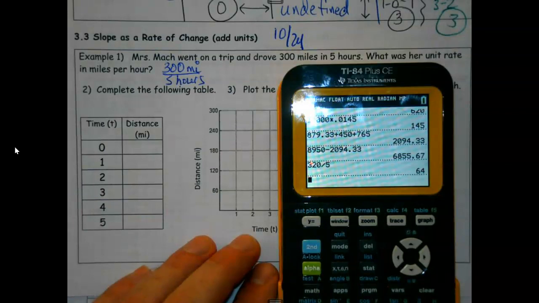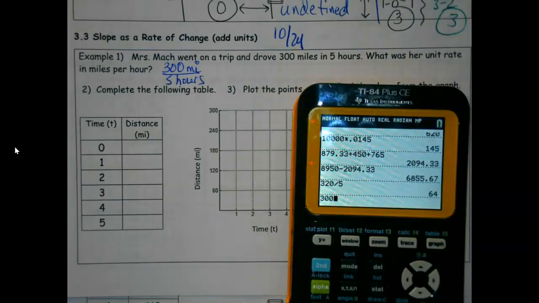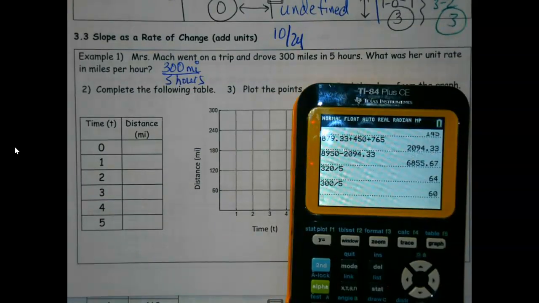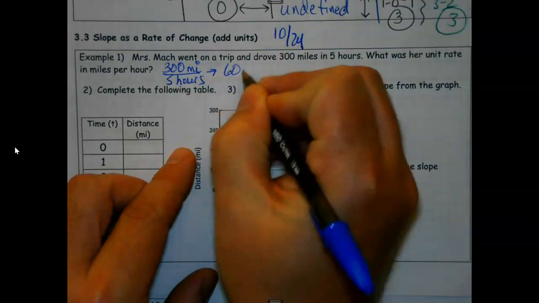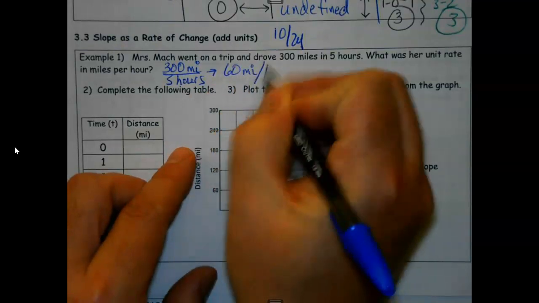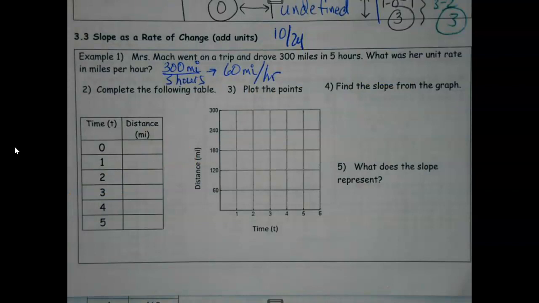So it's as simple as making that a fraction and doing a little division. 300 divided by 5 is 60. So we're going to be doing 60 miles per hour.